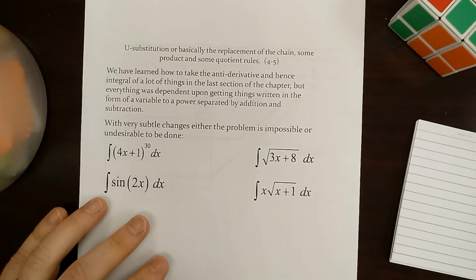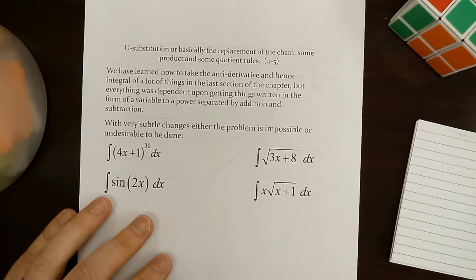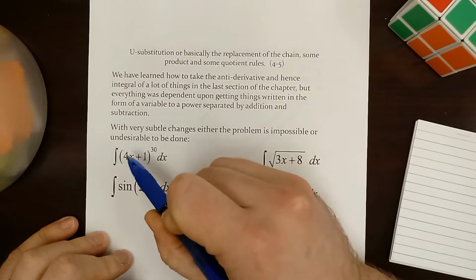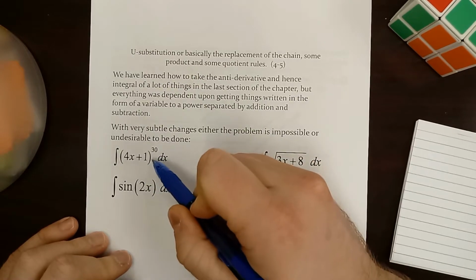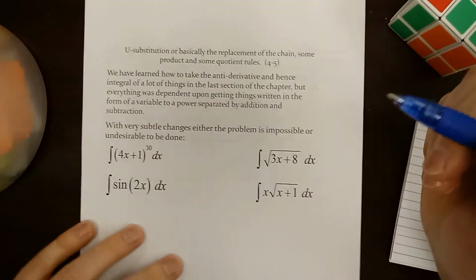So we've learned lots of antiderivatives, but there's still so many that we can't do, or some that would just be really, really unfun, like (4x plus 1) to the 30th. Well, yeah, I could FOIL that out and eventually figure it out, but there's got to be an easier way to do that, or at least we would hope, and there is.